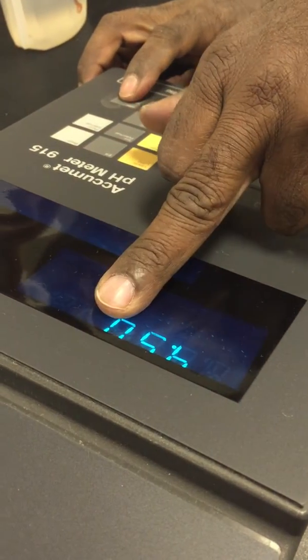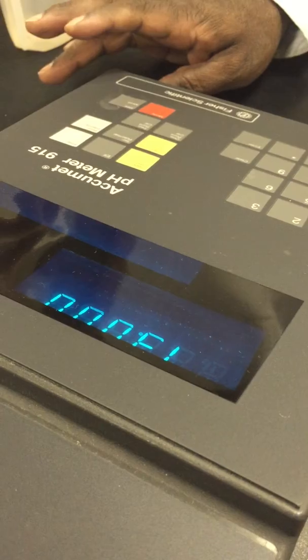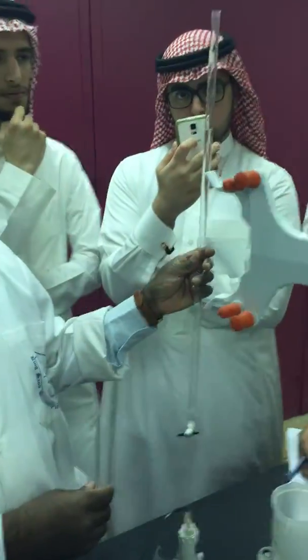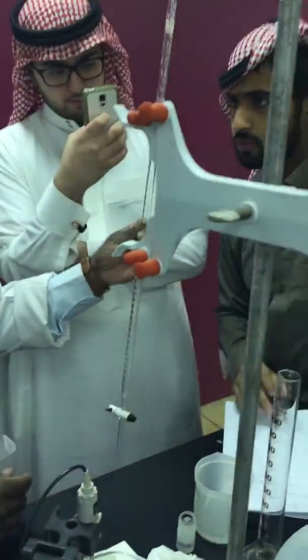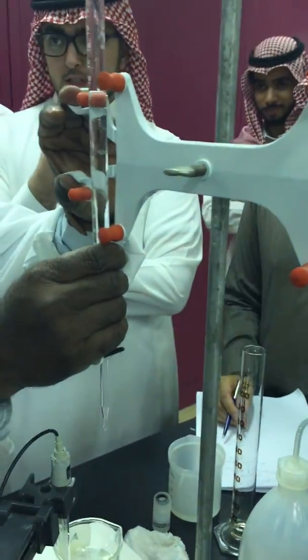4.5, don't bother here. 4.5, take it. Stop. And after this, you will take the reading. You will stop this and take the burette reading. For example, 7.3, right? 7.3.